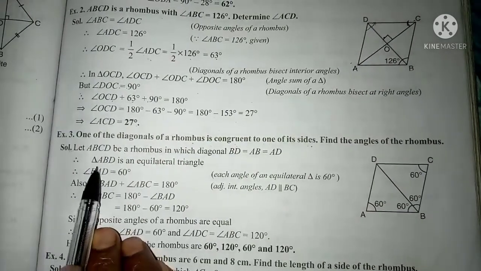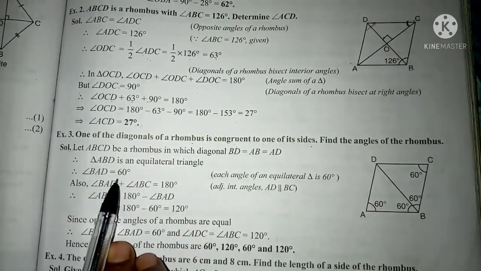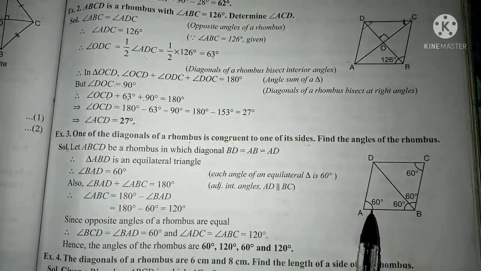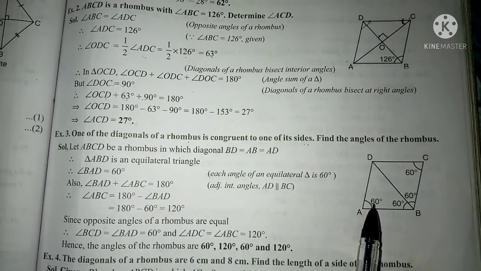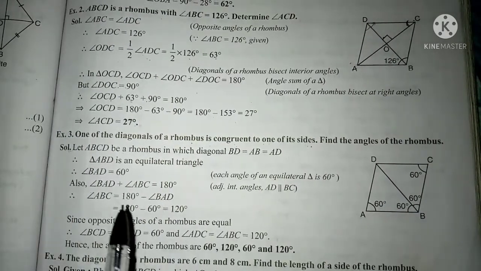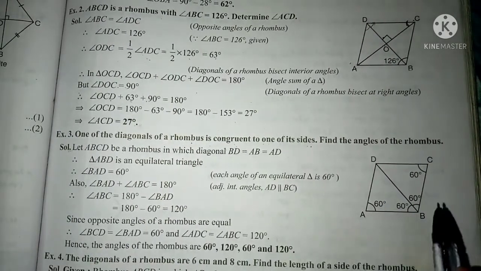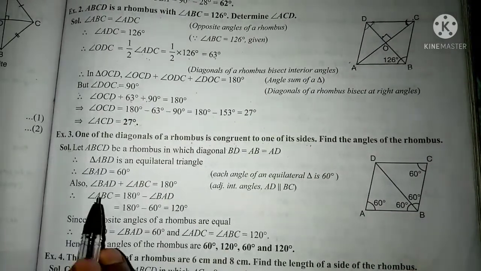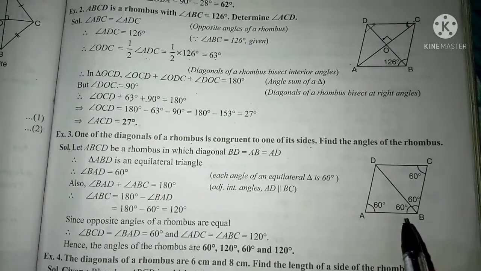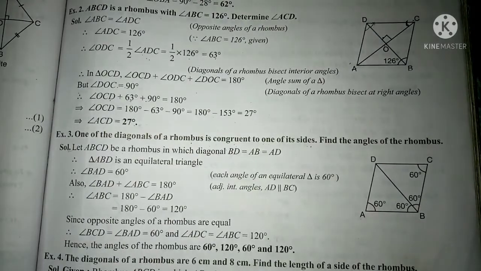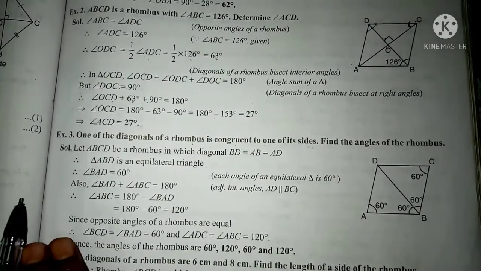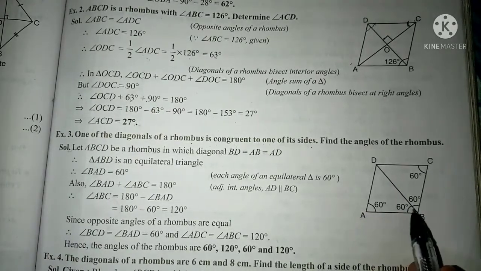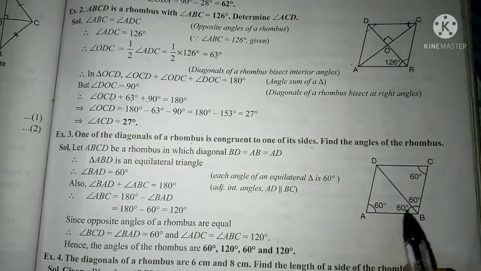Now see, triangle ABD is an equilateral triangle, so BAD equals 60 degrees. We know in an equilateral triangle each angle is 60. But we need to find out all the angles here. Then next you see here, these are the adjacent angles.